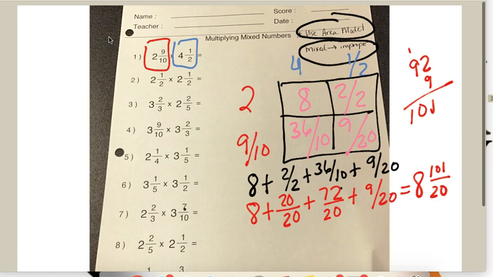Now at this point, you have an improper fraction. So you want to see if you can get any whole numbers out of that. So I'm going to keep my 8. I'm going to say, how many times can this 20 go into 101? Well, I know 20 times 5, or it can go 5 times, which would give me the 100. So 20 times 5 is 100. I would have one left over, and you always keep your bottom number.